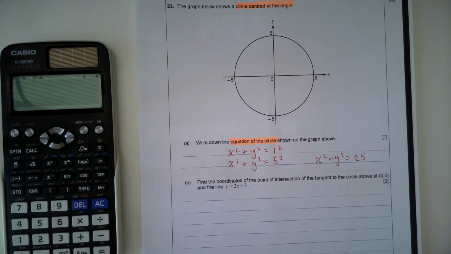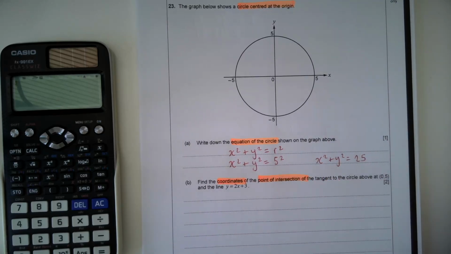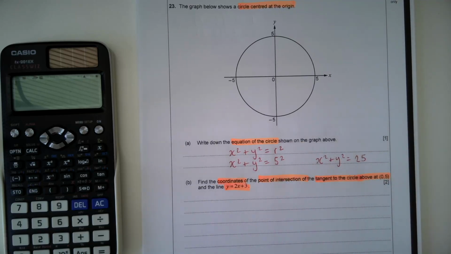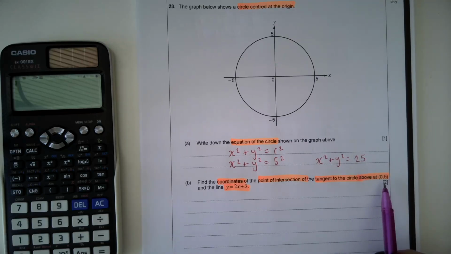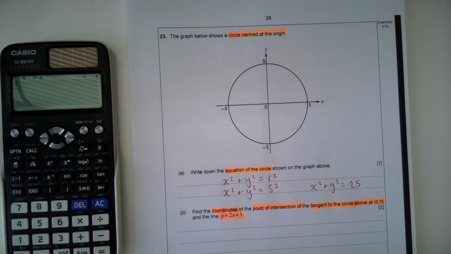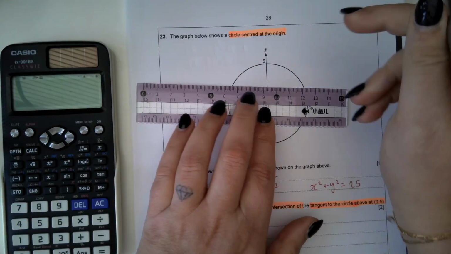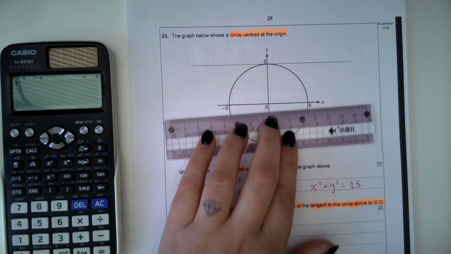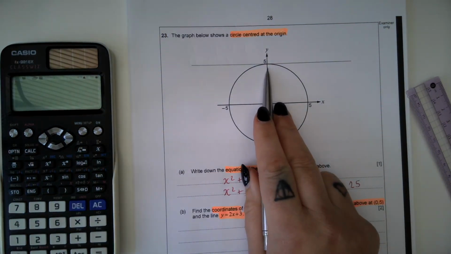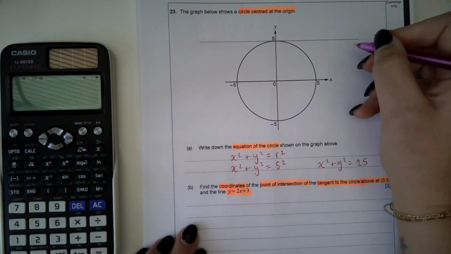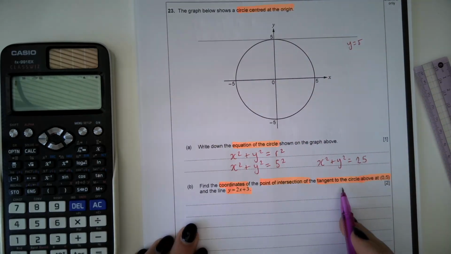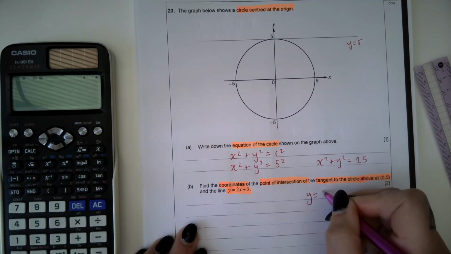Part B, find the coordinates of the point of intersection of the tangent to the circle above at 0, 5 and the line y equals 2x plus 3. Okay, tangent to the circle at 0, 5. If I just draw that on roughly for you, at the point 0, 5, it's going to be this tangent here. Now the equation of that line is y equals 5. It's a horizontal line through the y-axis. So the equation of the tangent to the circle is y equals 5.